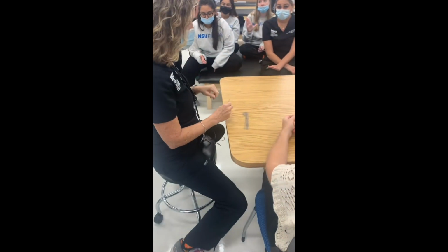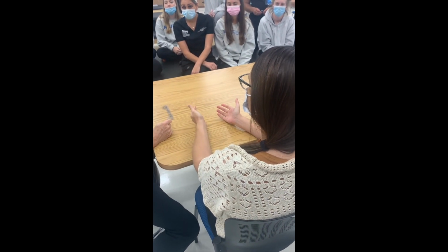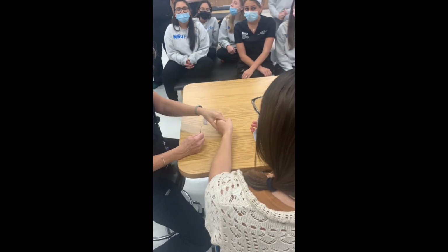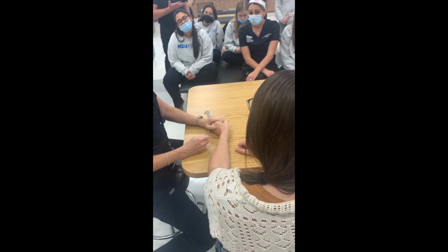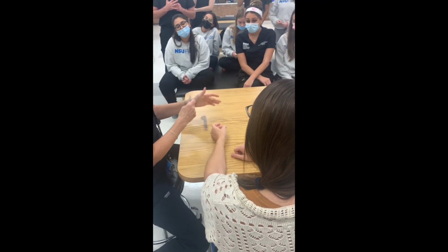All right. So the first thing we're looking at is the thumb MP flexion. And again, not doing extension. What you wind up with in extension is you get a lot of hyperextension, and it's really hard to measure.